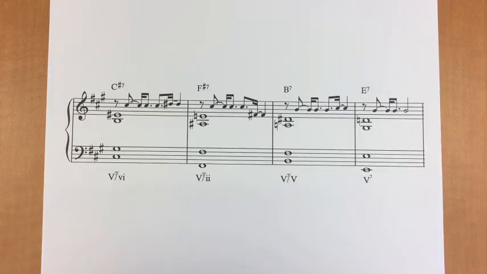Here's the harmony and melody from the bridge of I've Got Rhythm. Notice that we have a series of secondary dominants that are moving through the circle of fifths. We have a V7 of 6, moving to a V7 of 2, to a V7 of 5, to a V7.